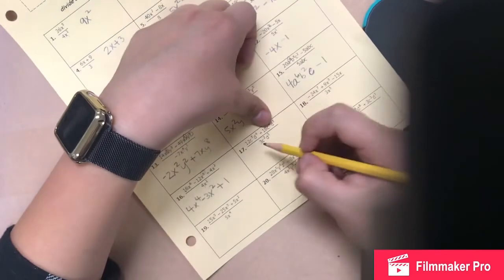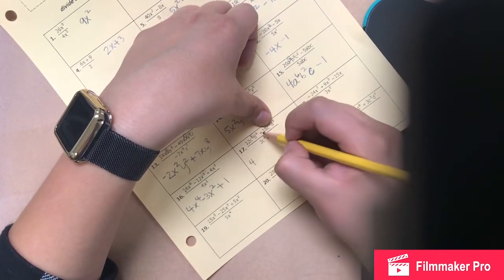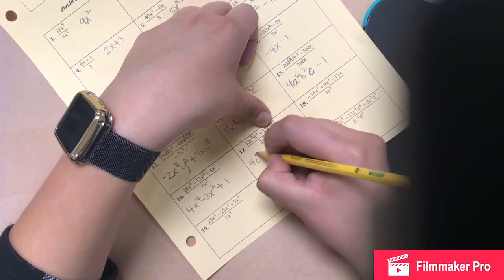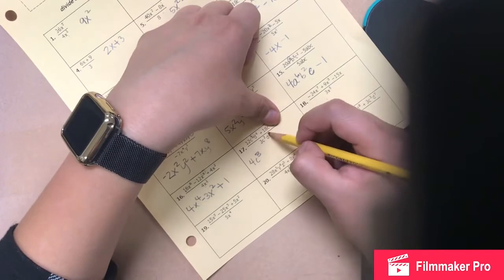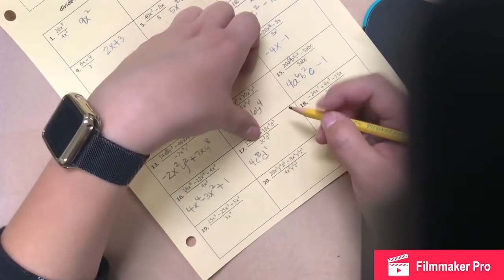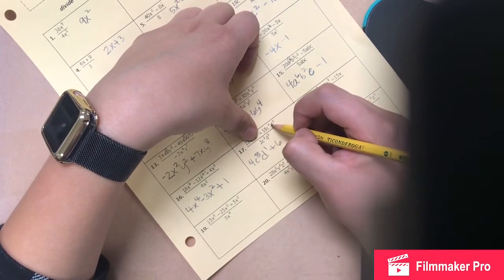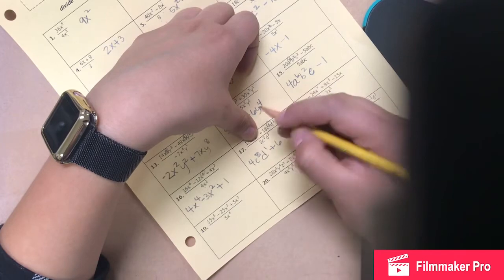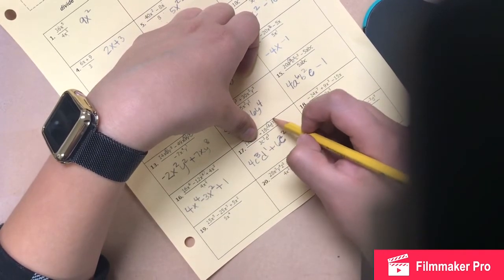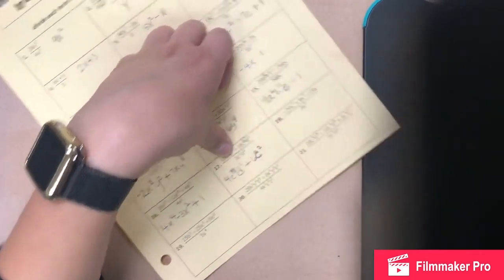Okay, number 17. 12 over 3 is 4. C to the 5th over c squared, 5 minus 2 is 3, so c to the 3rd. D to the 4th over d to the 3rd, 4 minus 3 is 1, so d to the 1. 18 over 3 is positive 6. C to the 4th over c squared, 4 minus 2 is 2, so c squared, sorry. And d to the 3rd over d to the 3rd is 1, but 1 times this is just 6c squared.